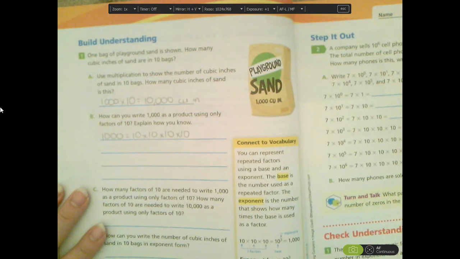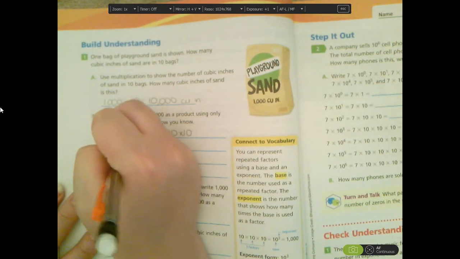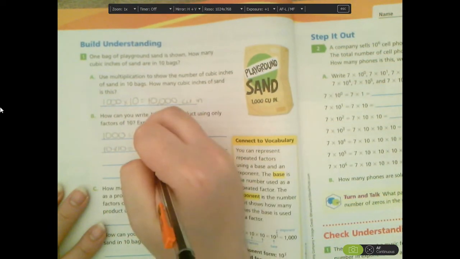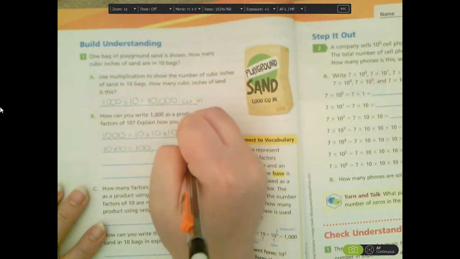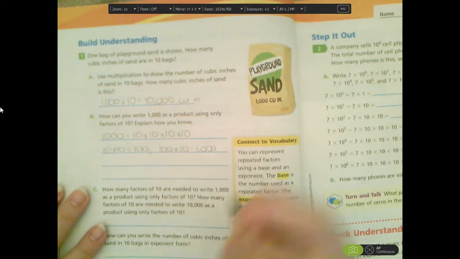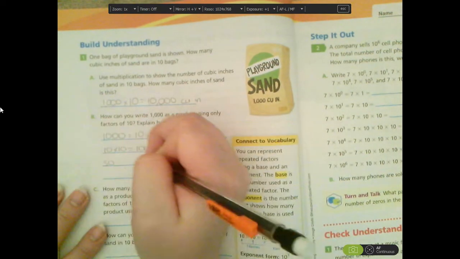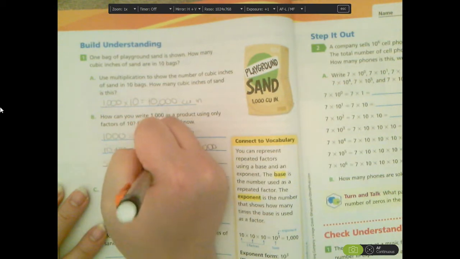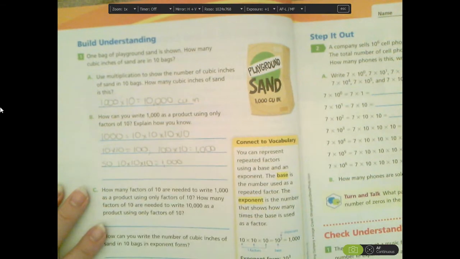And we know this because 10 times 10 equals 100, and 100 times 10 equals 1,000. So 10 times 10 times 10 equals 1,000.